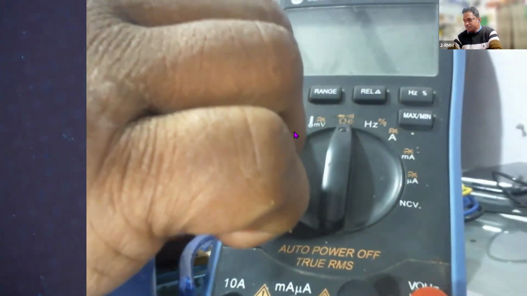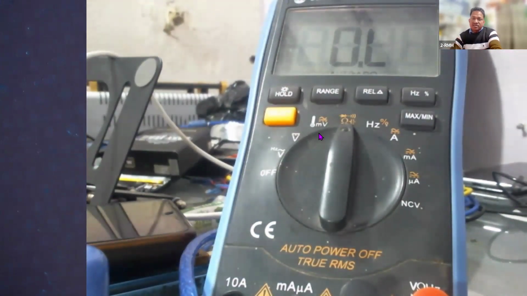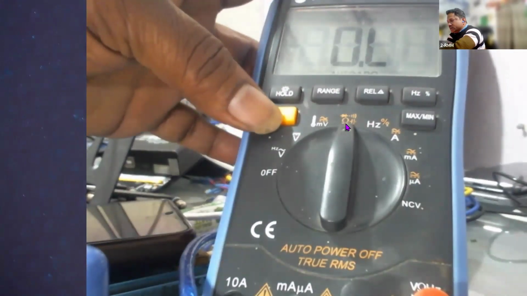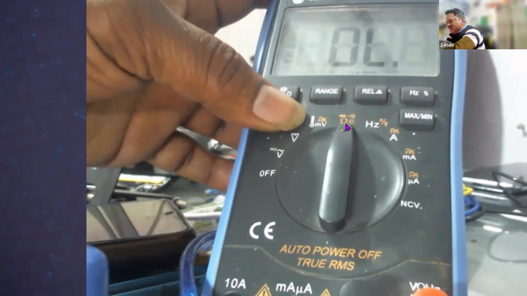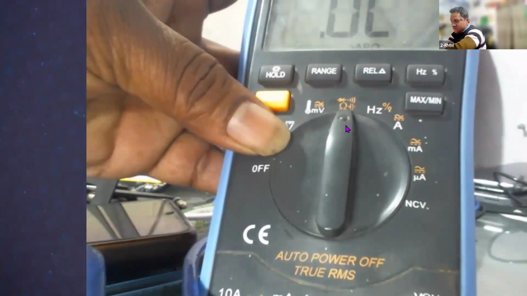So the important part of our multimeter is taking GR and continuity. So we place it in GR mode. GR mode and diode mode are the same. After selecting this, we are going to GR mode. GR mode means diode mode. You can see here clearly.